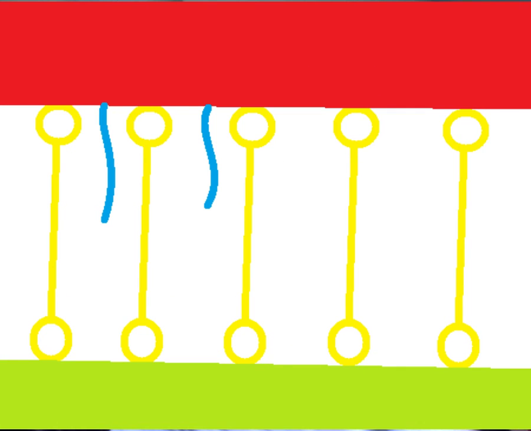So if we zoom in, this is what we're looking at. You can see here the green down below is for the rest of the cell, and the red above is for the blood vessel. So what is this yellow stuff in it? Well, that's fat.